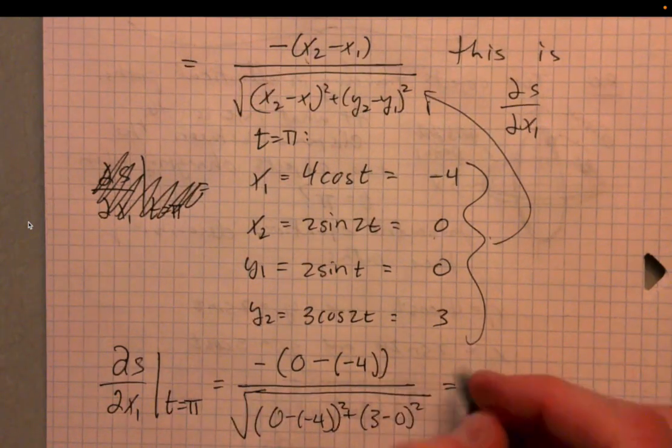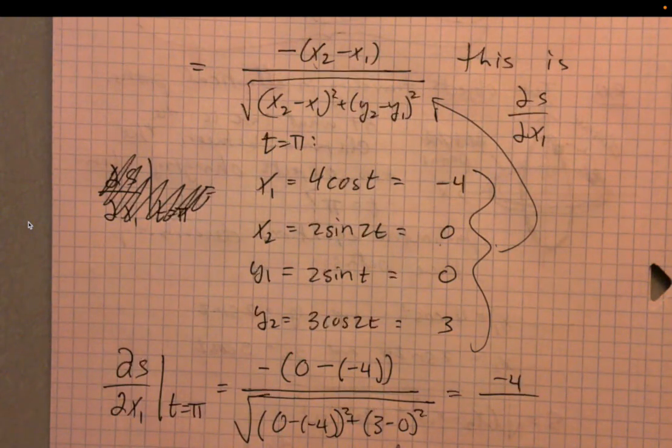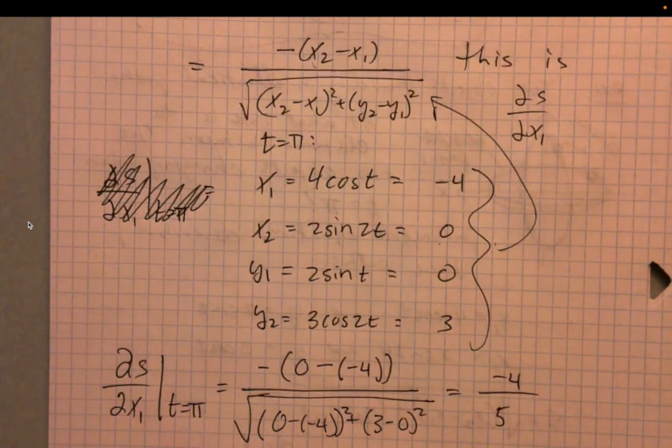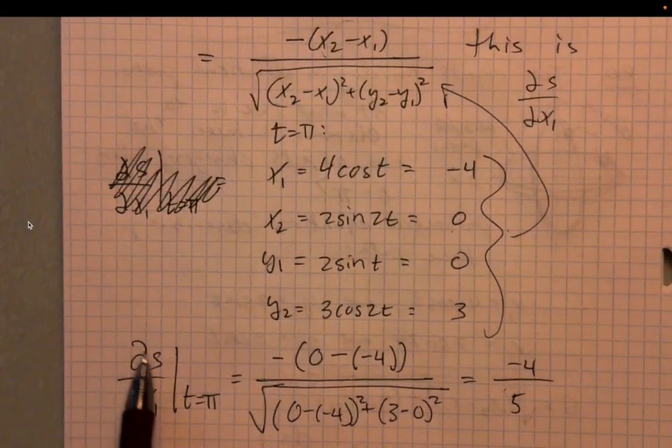All right, so up top, you obviously get negative 4. Down below, you get 5. Okay. All right. And so that's the value of the first partial derivative that we need to find for our calculation.